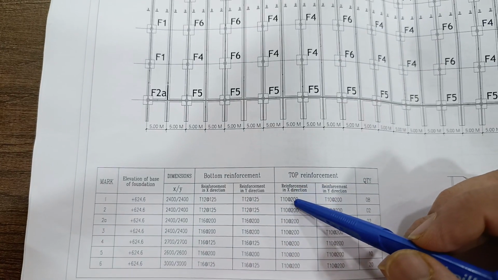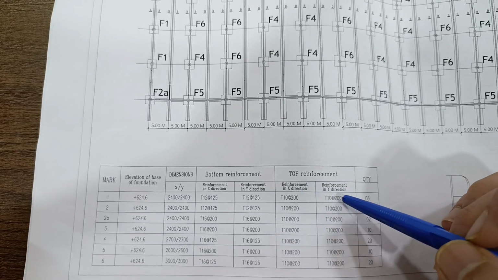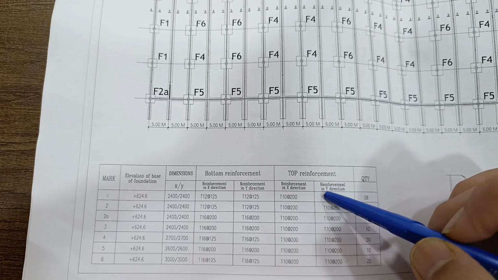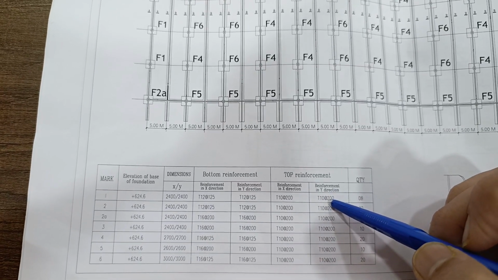For the top reinforcement it is T10. It means that it is 10 mm dia and it has a spacing of 200 mm. And for the y direction it is 10 mm dia and it is 200 mm center to center.